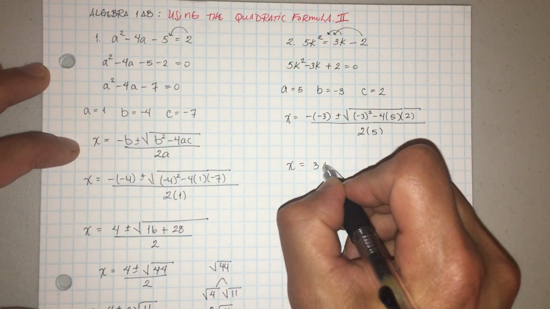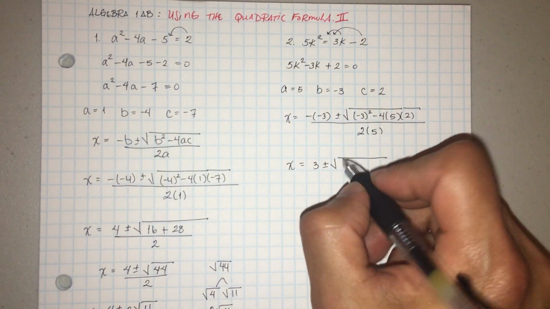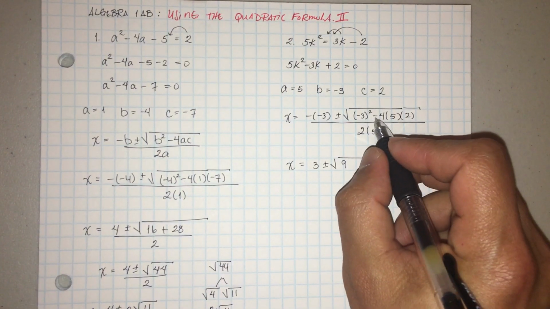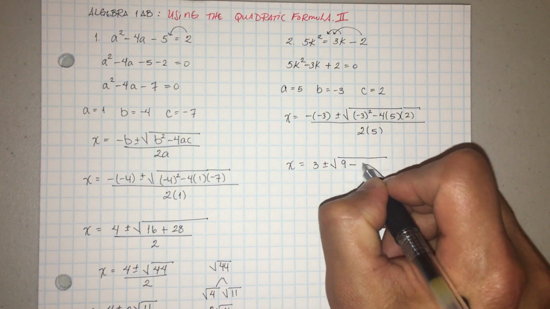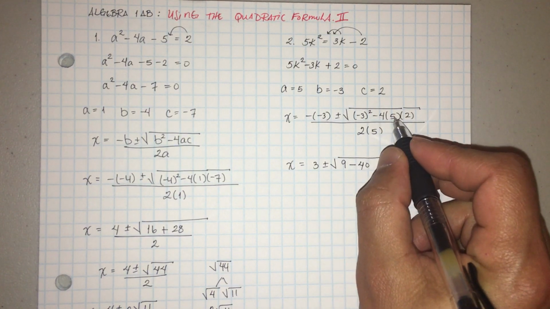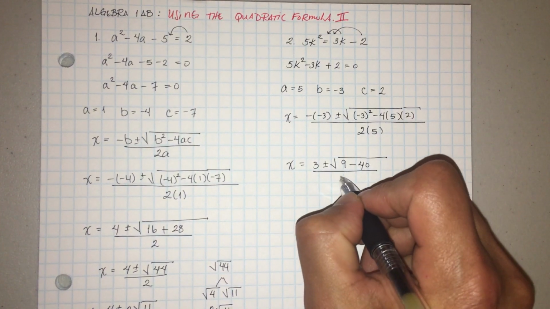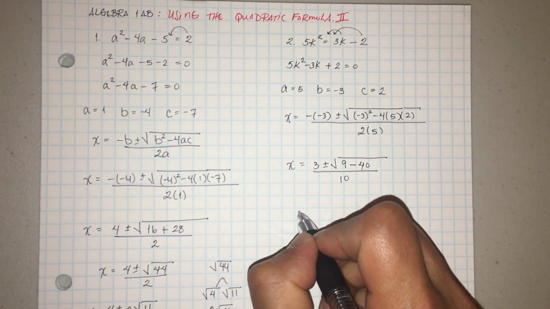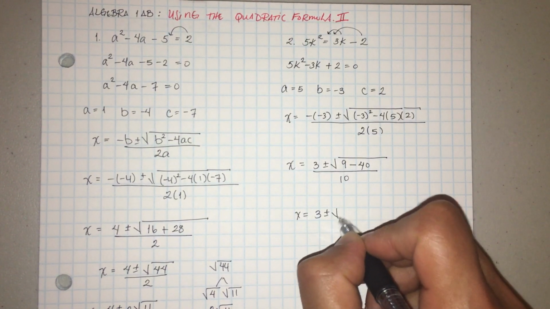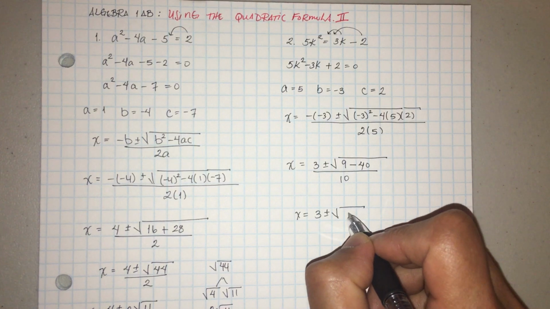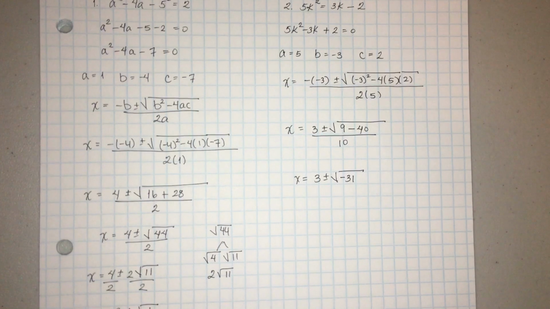The 2 negatives becomes a positive. El doble negativo se convierte en positivo. Negative 3 squared is 9. And then minus 4 times 5 is 20. 20 times 2 is 40. And then on the bottom, 2 times 5 is 10. And then we have 3 plus or minus the square root of 9 minus 40, which is negative 31.